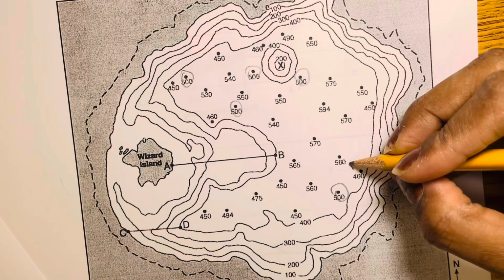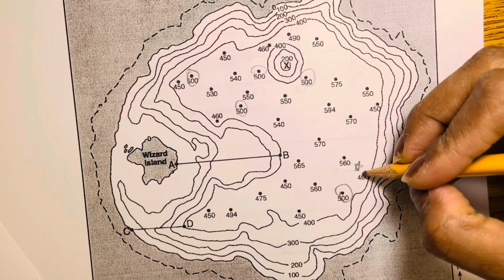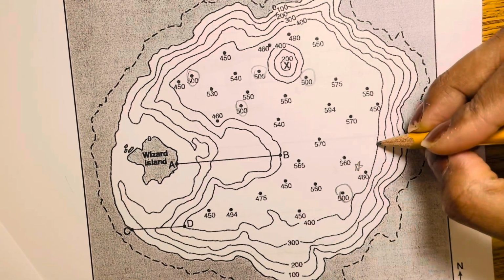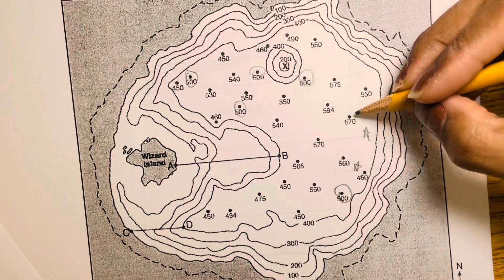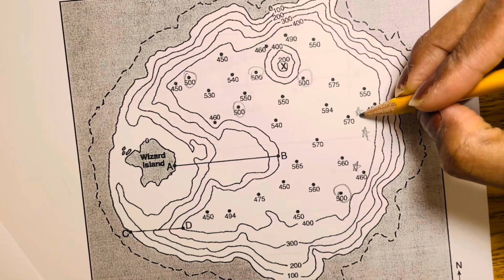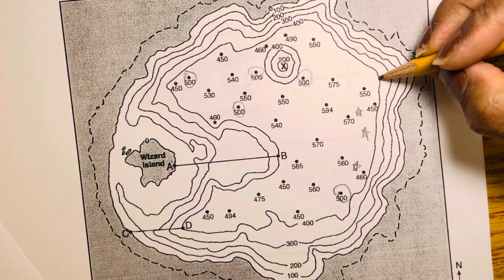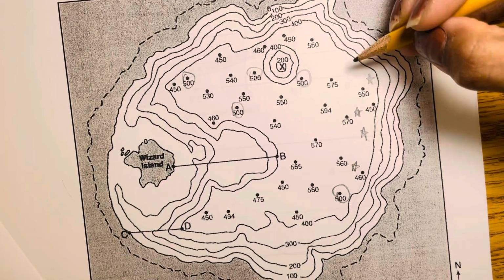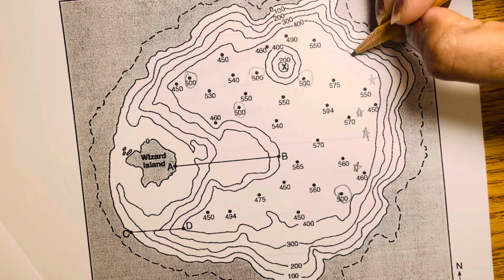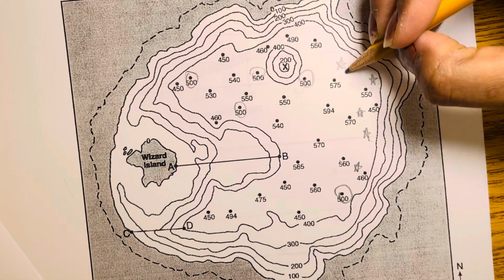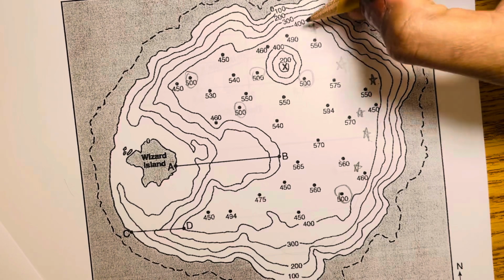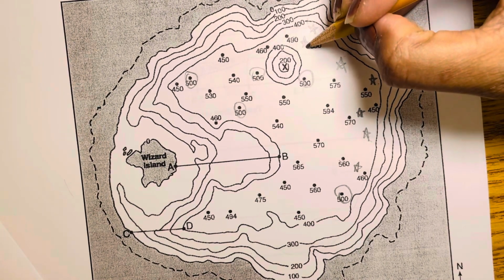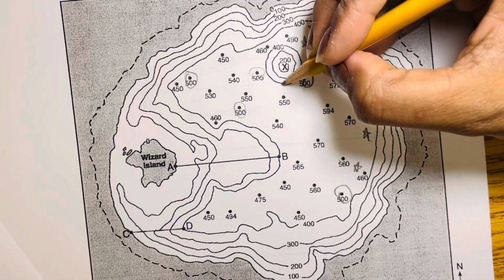So 500 should be somewhere between 560 and 540. This line right here is 400. 500 must be between 570 and 400. It can be between 450 and 570. It can be between 400, this line, and 550. It can be between 400, which is this line, and 575. It can be between 400 and 550. It can be between 490 and 550. It can be between 550 and 400.